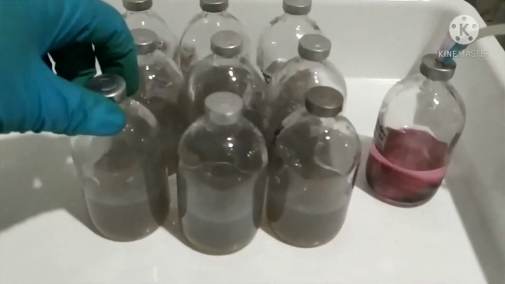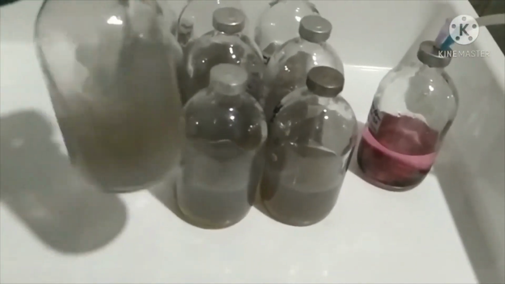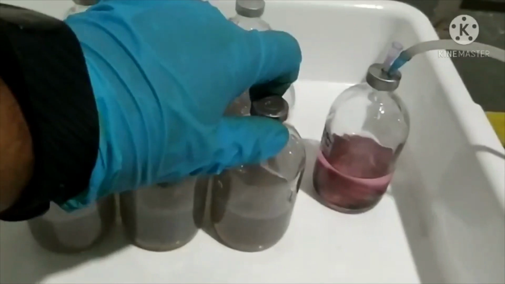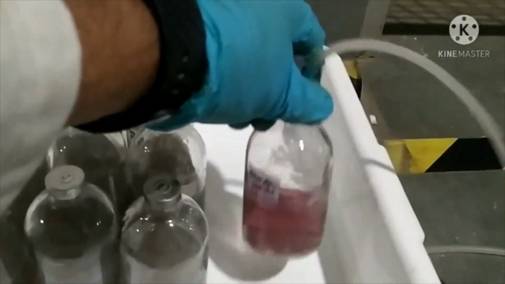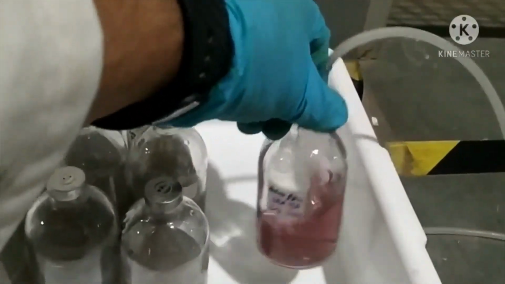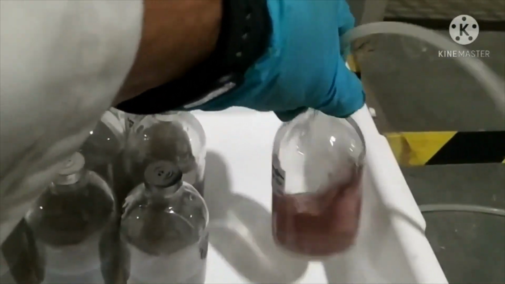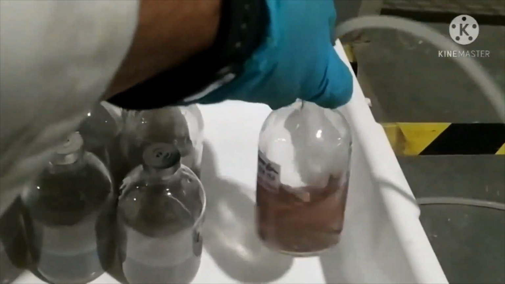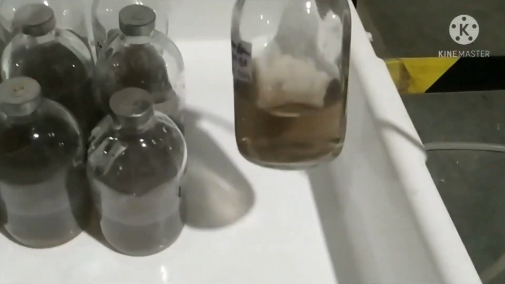You can see we have done the purging with all the samples, and now there is no color change after the mixing and all. This means the condition is fully anaerobic, and we are just completing the last one, and it is also showing the disappearance of the color. It has totally disappeared now.